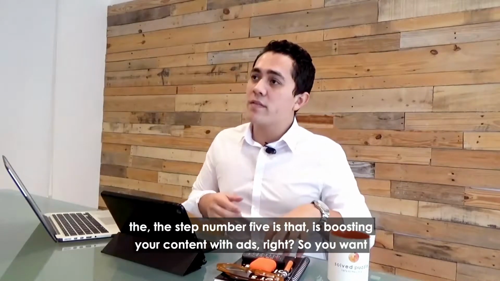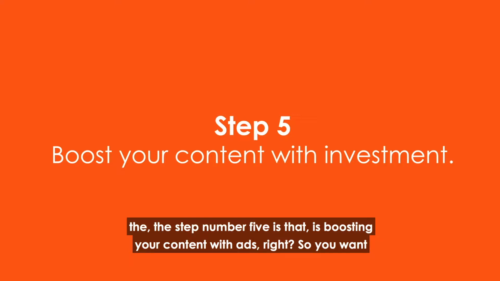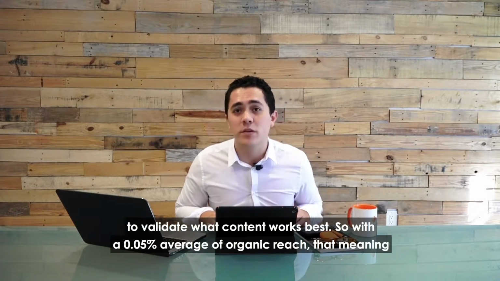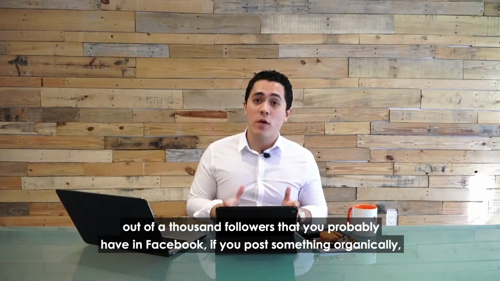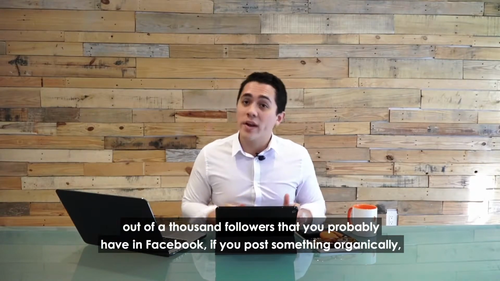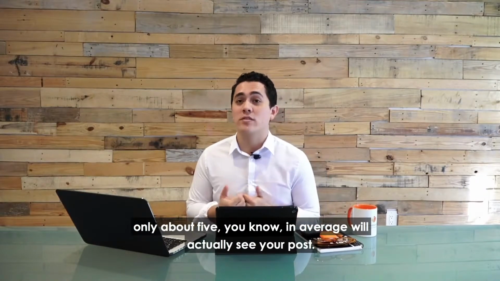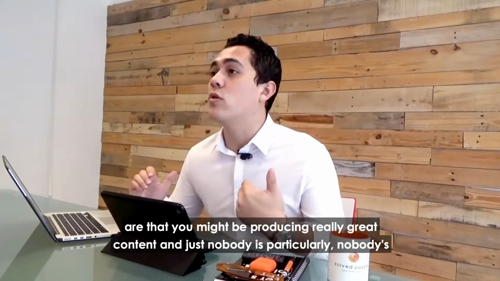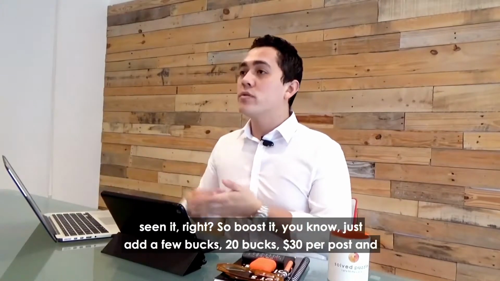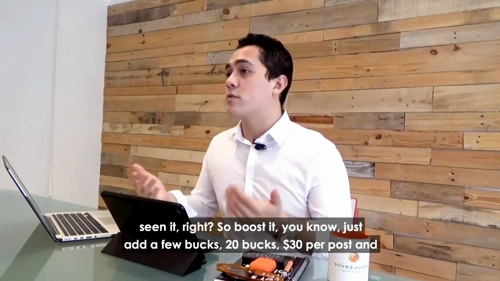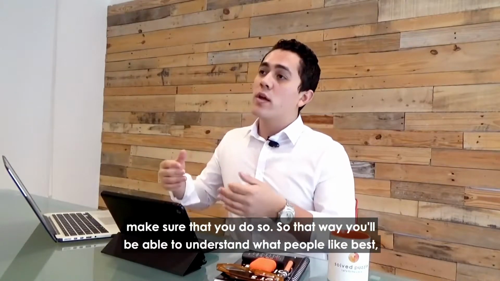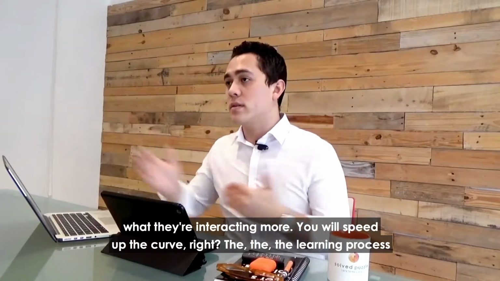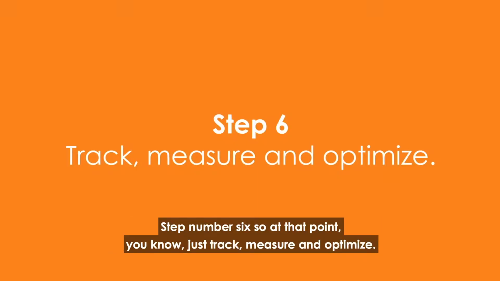Then step number 5 is boosting your content with ads, right? You want to validate what content works best. With a 0.05% average organic reach, that means out of 1,000 followers that you probably have on Facebook, if you post something organically, only about 5, on average, will actually see your post. Chances are that you might be producing really great content, but nobody's seeing it, right? So boost it, just add a few bucks, $20, $30 per post, so that way you will be able to understand what people like best, what they're interacting with more. You will speed up the curve, the learning process.